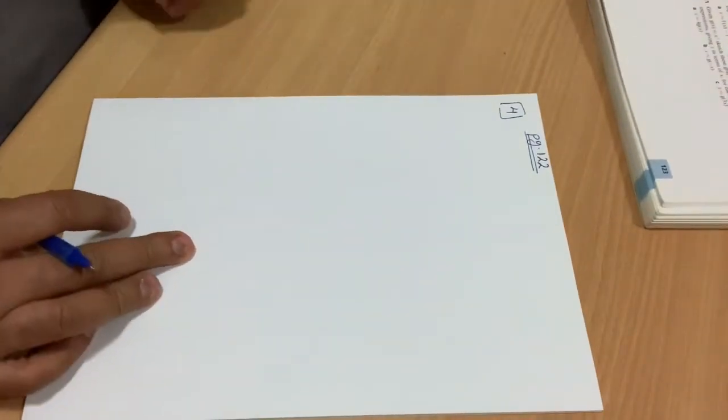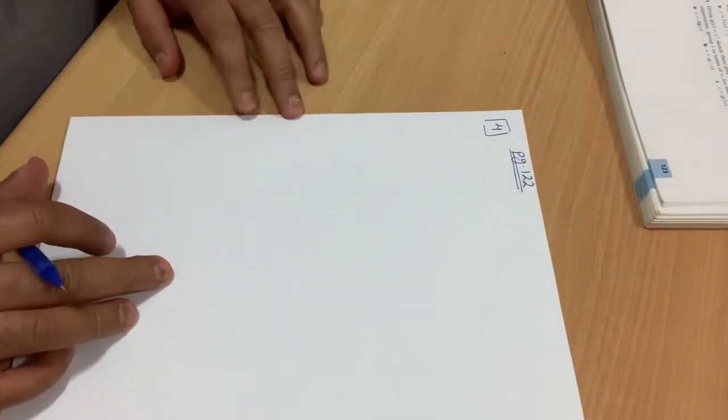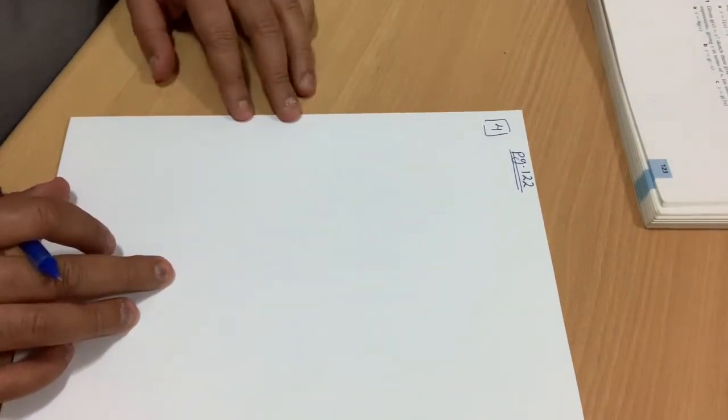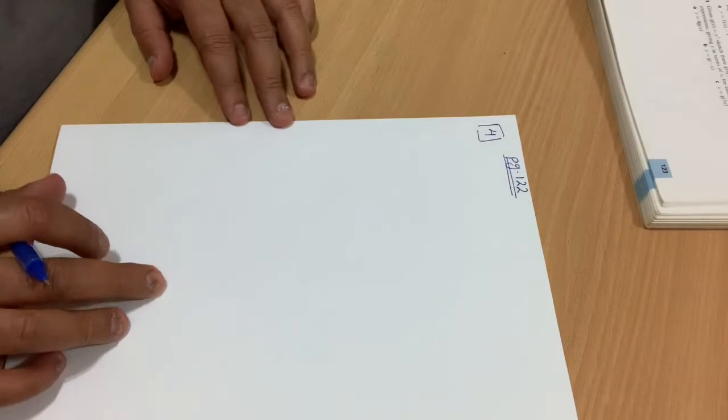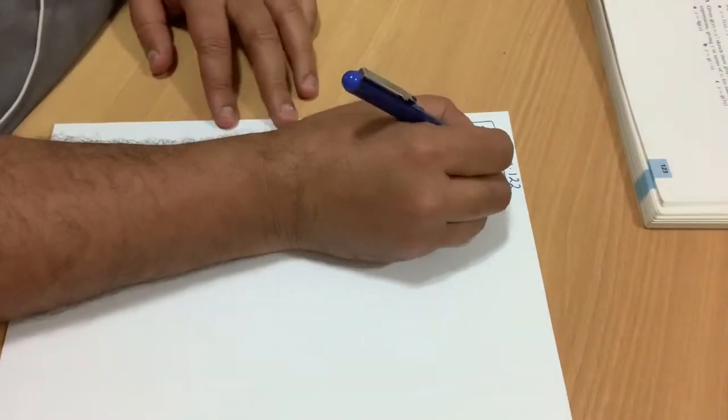Here we go again, guys. We're going to do question number 4 in the textbook, question number 4 on page 22. The question asks you to copy the sketch, this sketch.